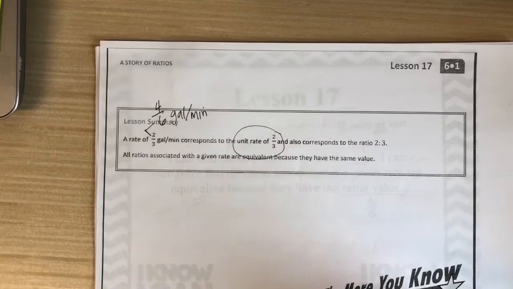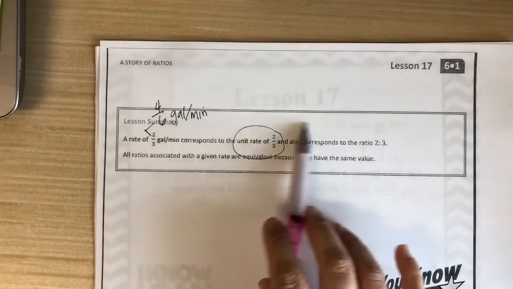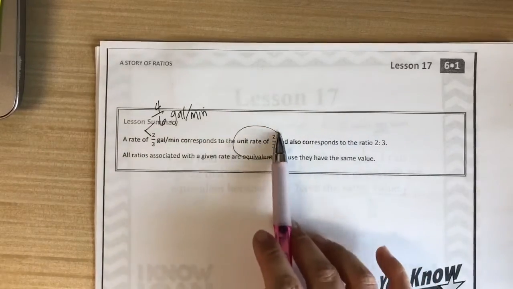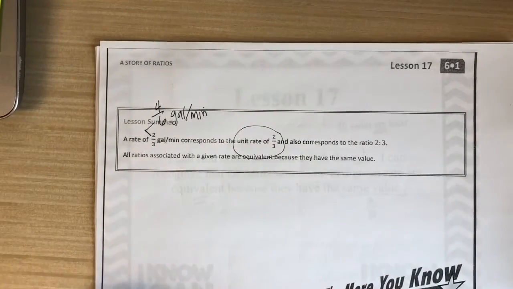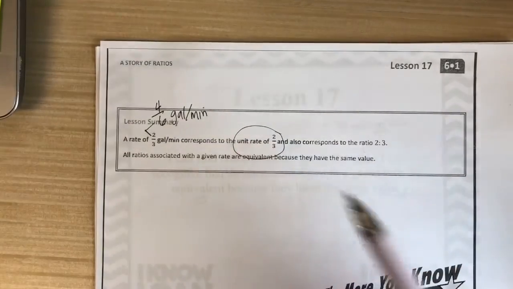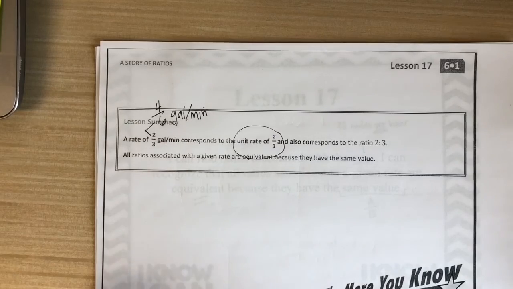All ratios associated with a given rate are equivalent because they have the same value. Value is reducing it to its lowest possible form. And when we want to find the unit rate of some object, we would actually be dividing these. So like dividing 2 divided by 3 to get the unit rate if we want it in a quantity. Like if it asks how many miles per hour or how many words per minute, we would actually go through and do the division. So it usually involves a decimal place most of the time.